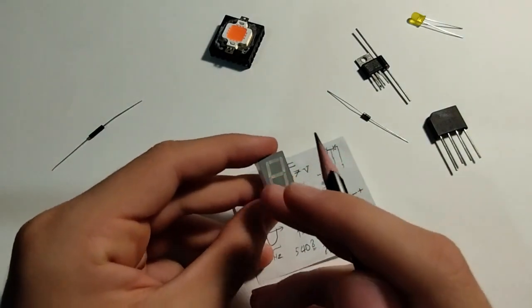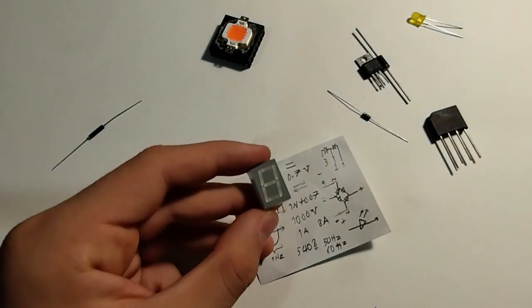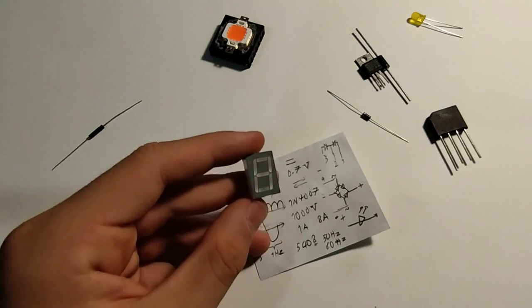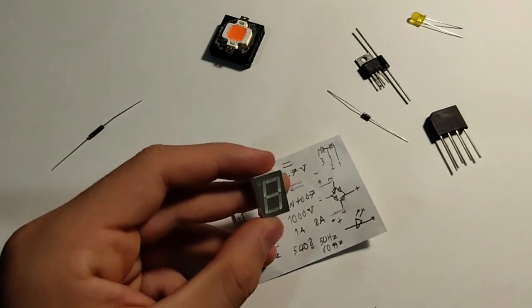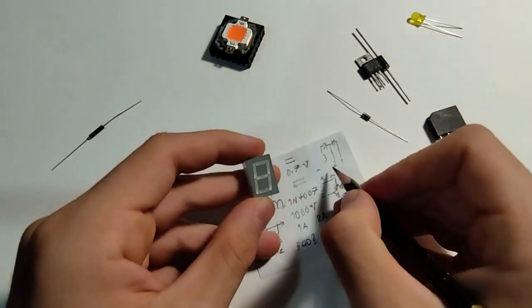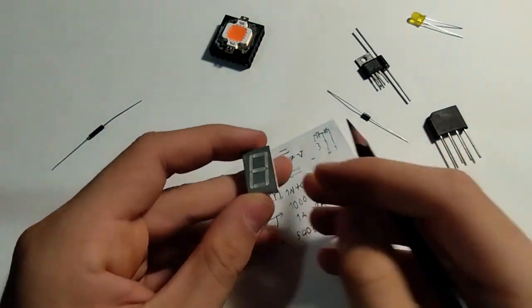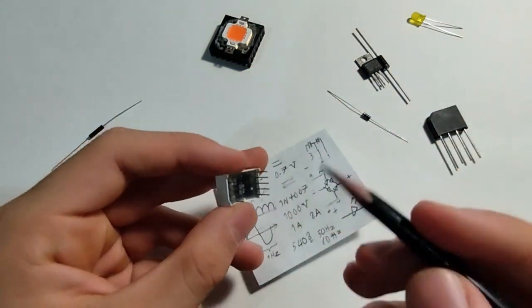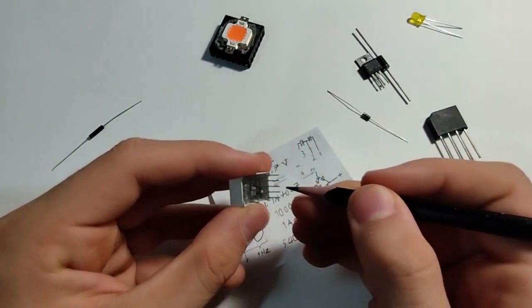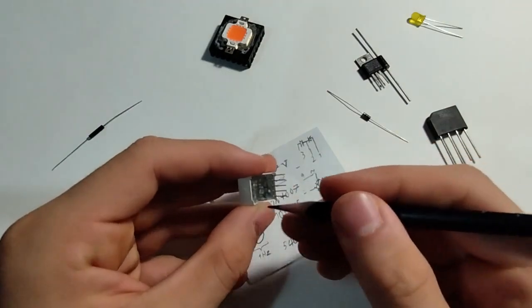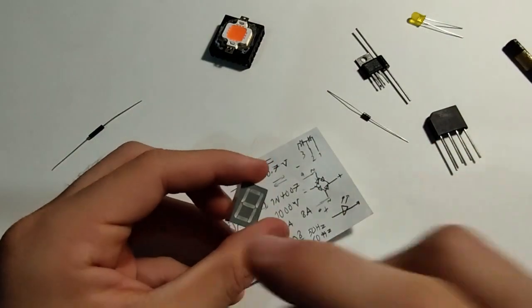There are 8 LEDs, and they have a common pin. Some of them are common cathode, or common positive, which is common anode. Anode is positive and cathode is negative. The common pins are actually these middle ones, this middle one and the other middle one, and the other 8 pins are the positives of the others.